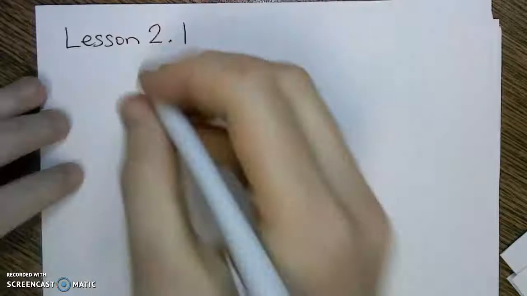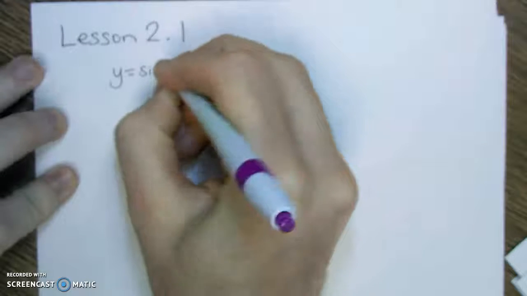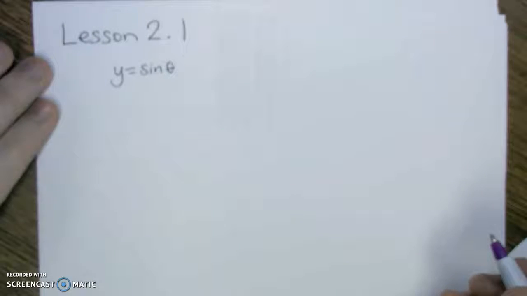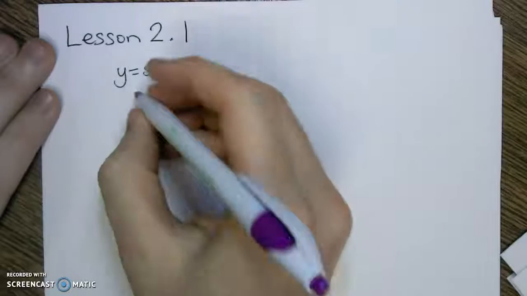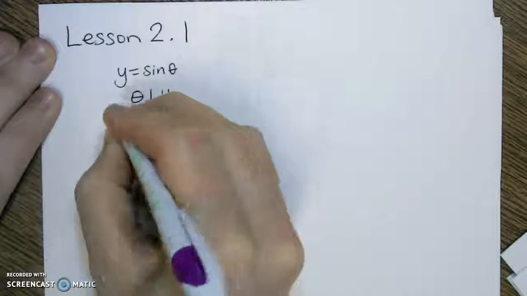All right, so we're going to do a real informal lesson for 2.1. We're going to be graphing sinusoids. So we're going to be graphing, let's start with y equals sine theta. So what we need to do is start by making a table of values. Theta is your input variable, and y is your output variable.